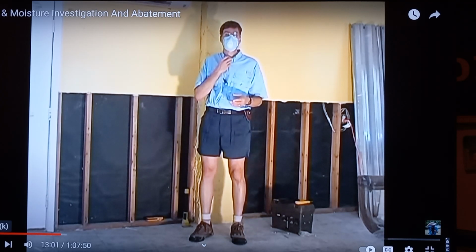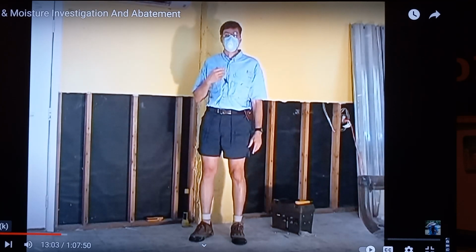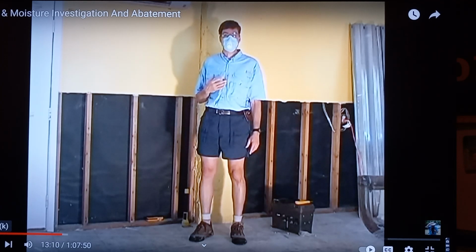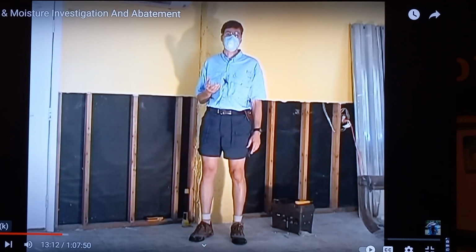Your throat might become raspy, close up. You may have itchy eyes, watery eyes. You might start sneezing. Some people even have an asthmatic attack when they walk into a place that's had mold growth.